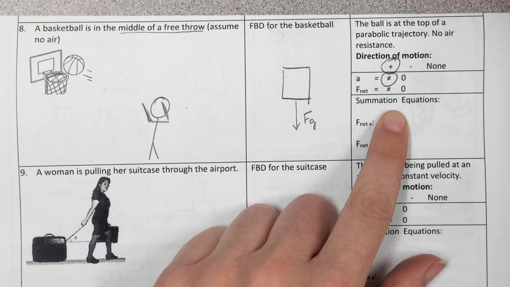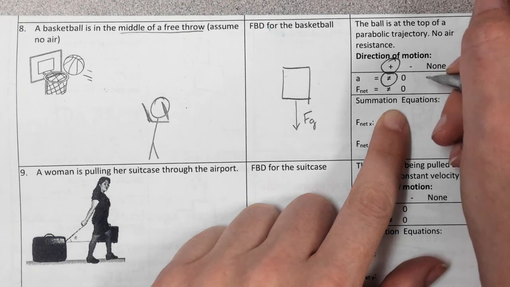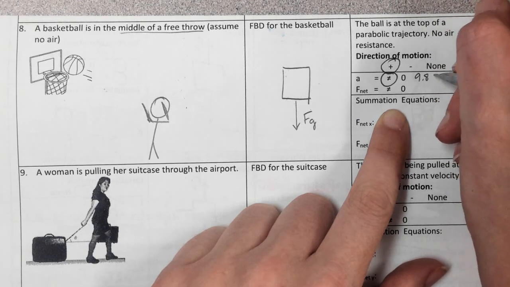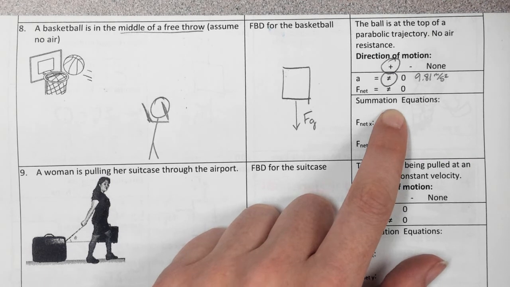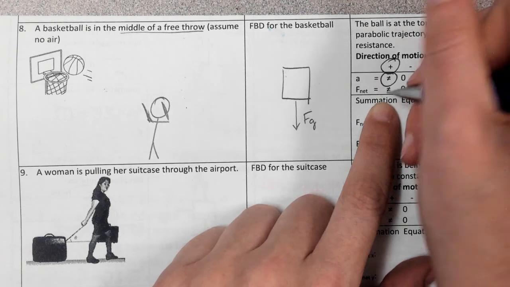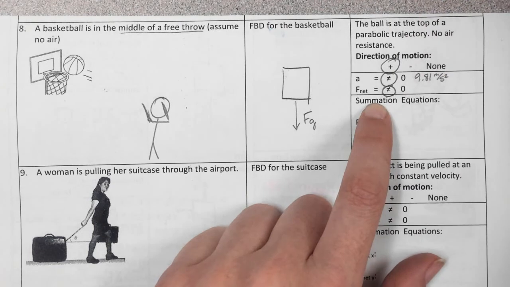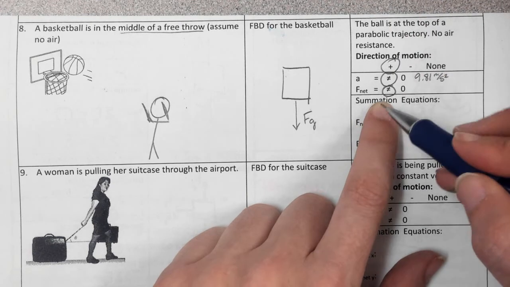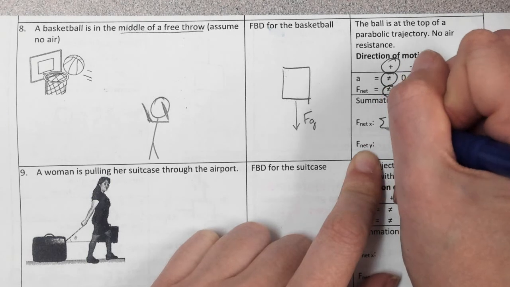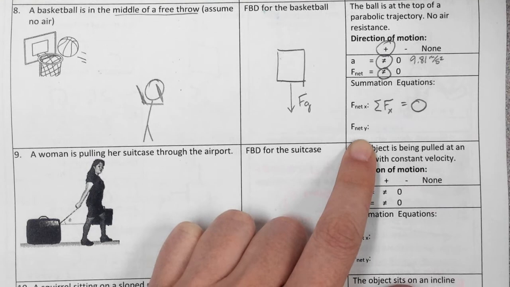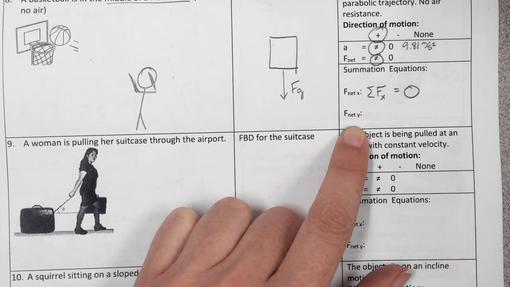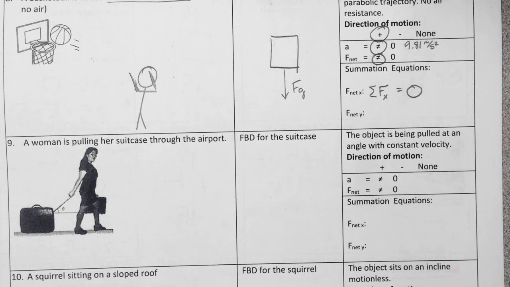Are you sure? How much is it accelerating? 9.81 meters per second squared. Yes. And then the net force will also not be 0. But the net force, well, we'll get there. In the x direction, are there any forces? Nope. So no acceleration in the horizontal direction. This makes sense, right? That's what I was saying. It has a constant speed in the horizontal direction because there's no force in the horizontal direction.